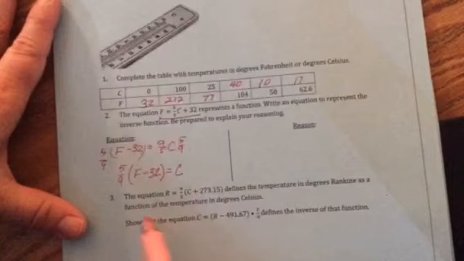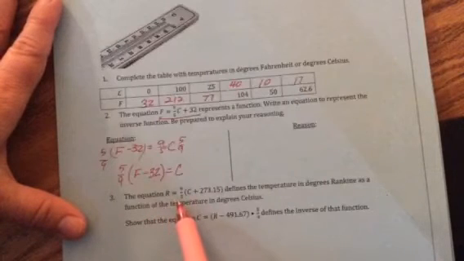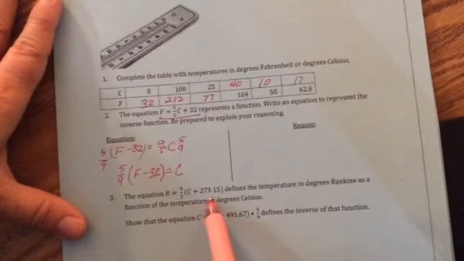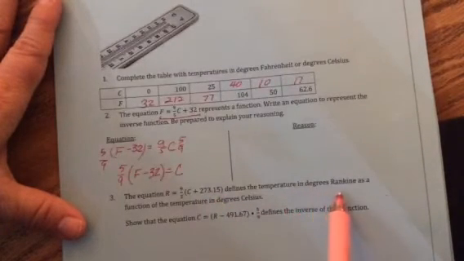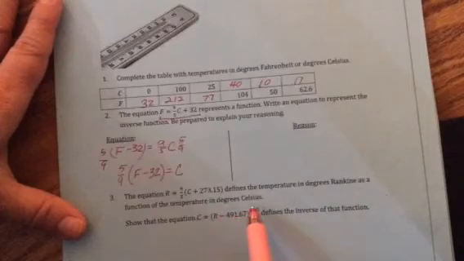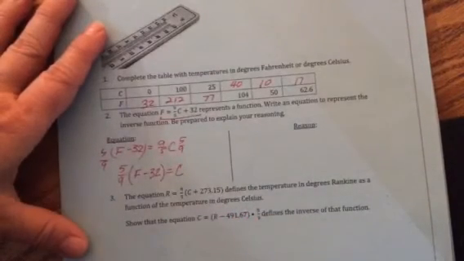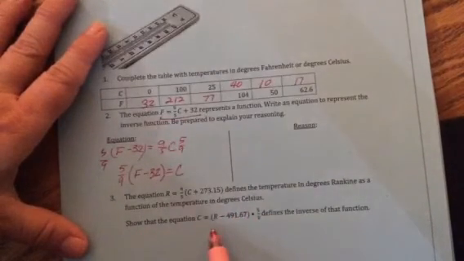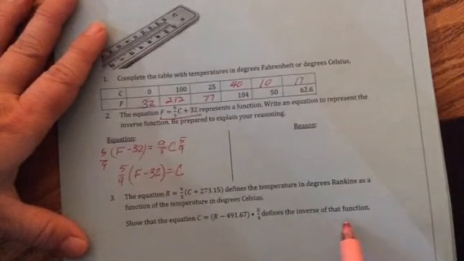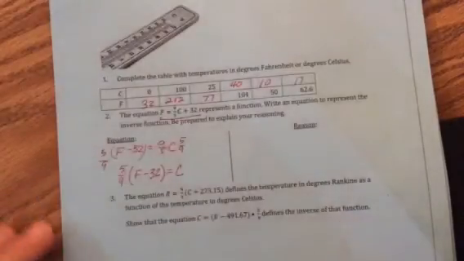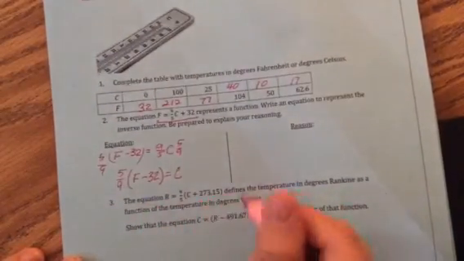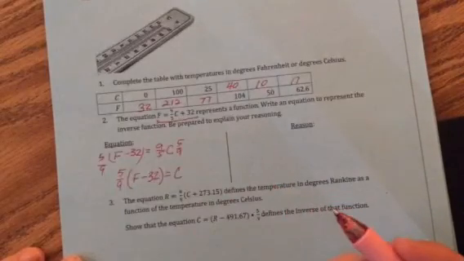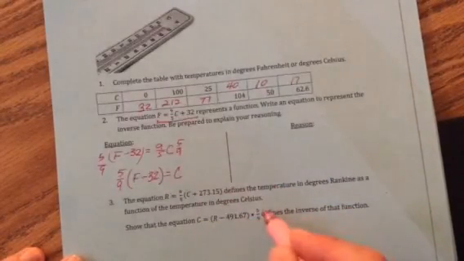So we now have this equation where R is equal to 9/5 of C plus 273.15, which is defining the temperature in degrees Rankine as a function of the temperature in degrees Celsius. So if you have this equation, you are going to show that this defines the inverse of that function. So go ahead and write the equation that would do the inverse of the one that has been given, I think is what this is asking.